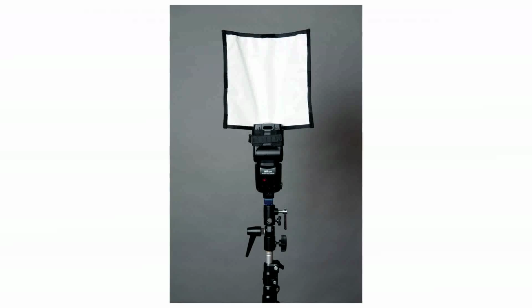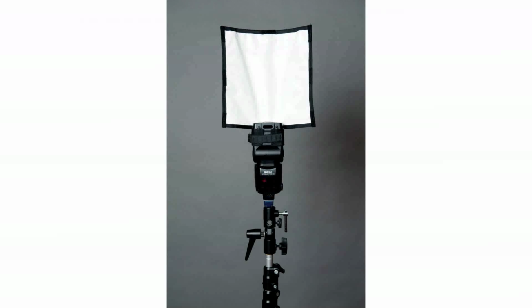Flags are useful when you're working with bounce flash. By flagging your flash, you block frontal lighting on the subject from the flash head. That means you'll have more directional light when you bounce using a flag.